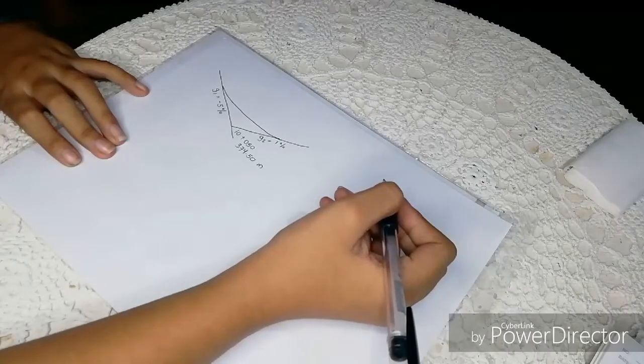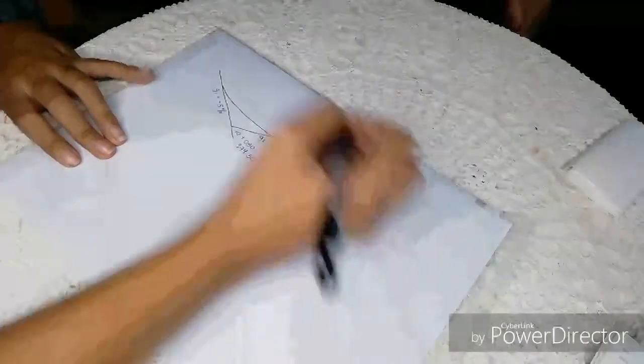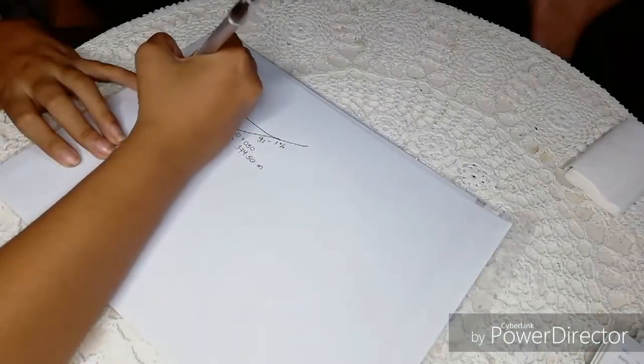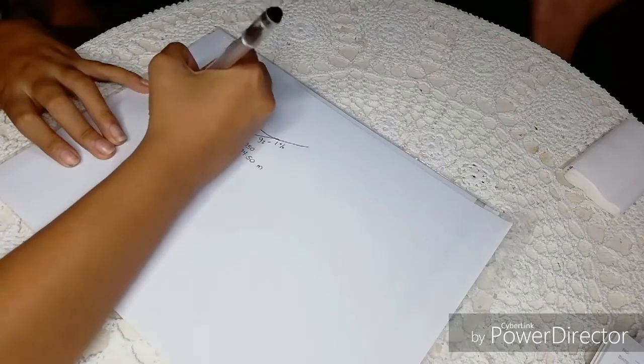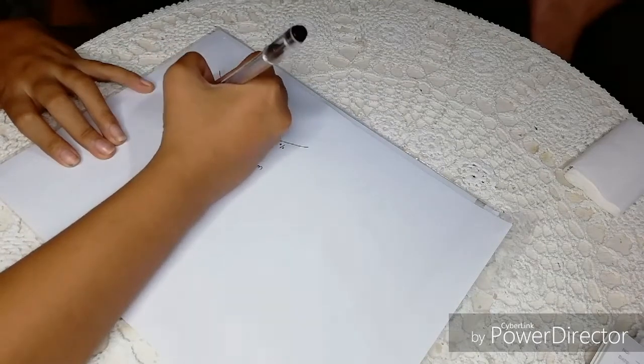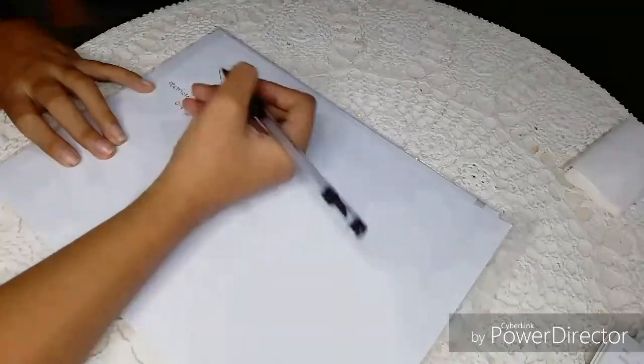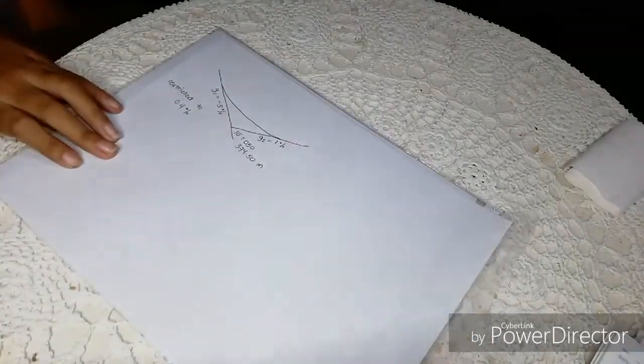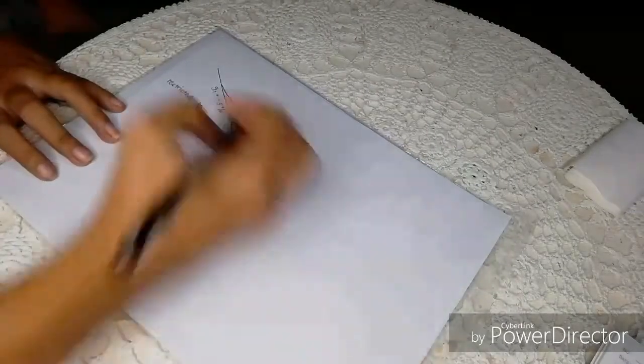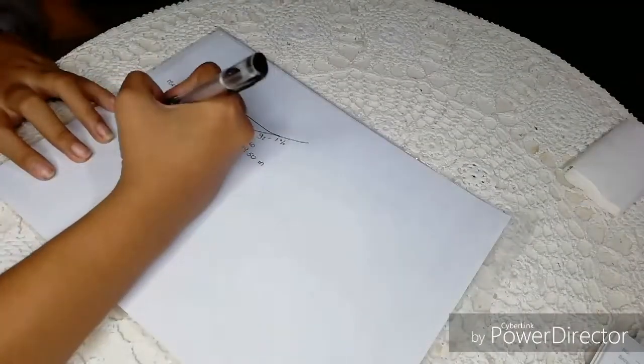Then, the change of grade is restricted to 0.4%. Yan. So, yung una natin hinahanap ay A, the length of curve.